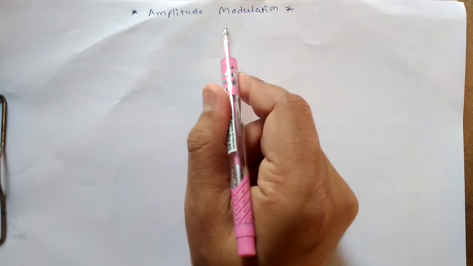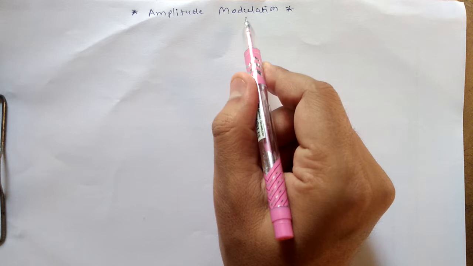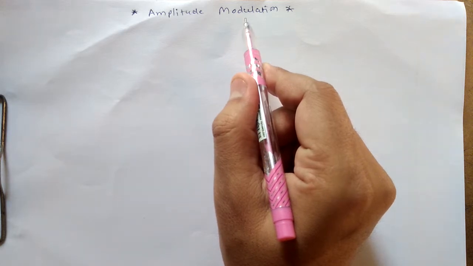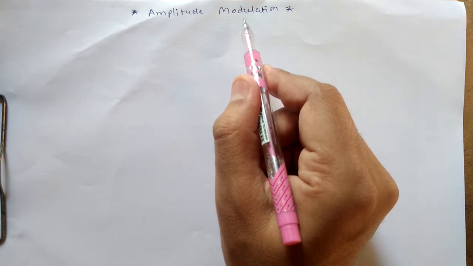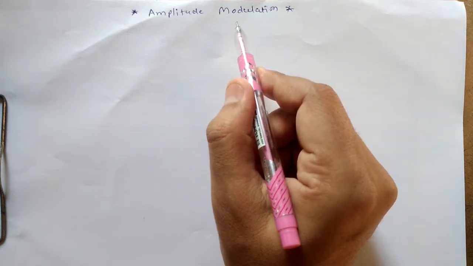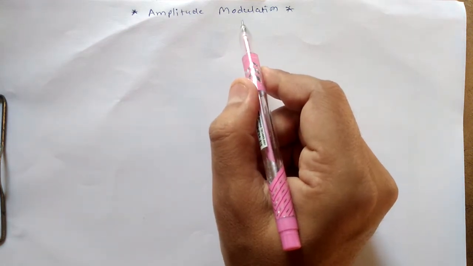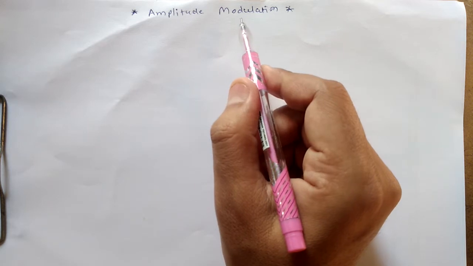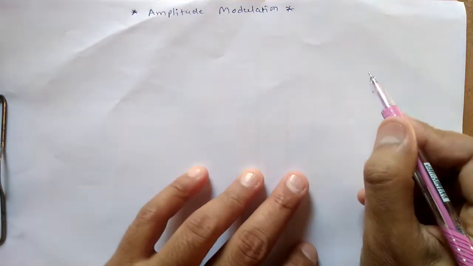Interested in understanding the concept of amplitude modulation, it is the basic type of modulation in which the amplitude variation is observed. Here, the amplitude of the carrier signal is varied in accordance with the instantaneous value or the amplitude of the modulating signal. So, we have discussed this in earlier also.